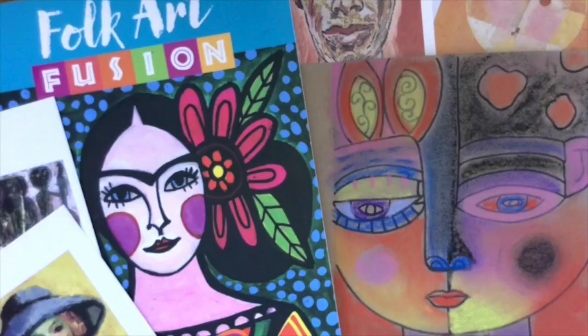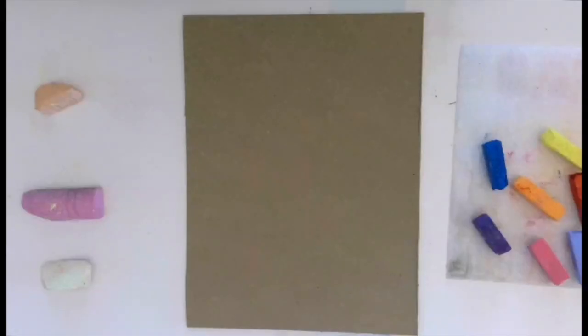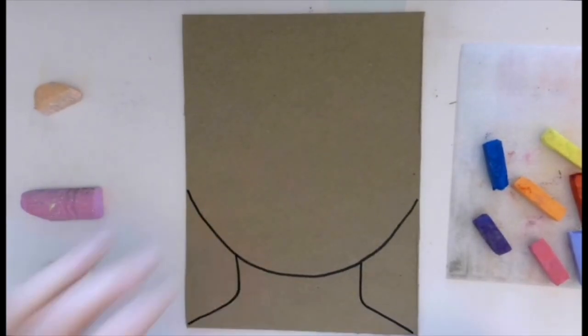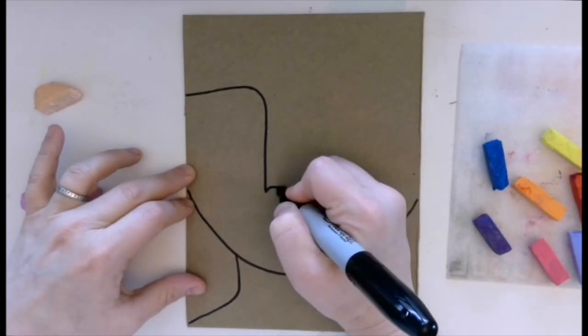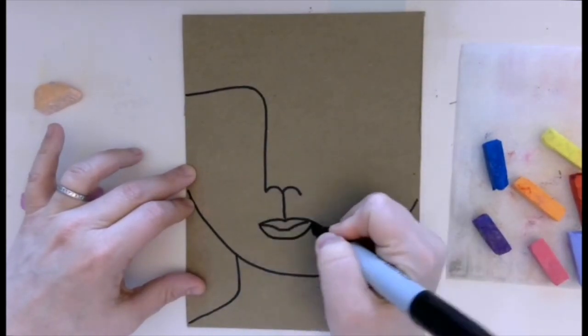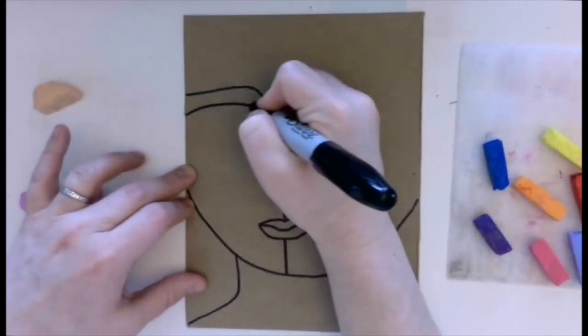Let's make a folk art style portrait. A folk artist may be an everyday person with no special art training. Rules like perspective and proportion are usually not followed. Folk artists use simple techniques and bright colors. They don't worry about making things perfect.